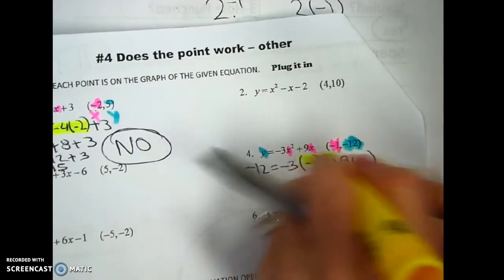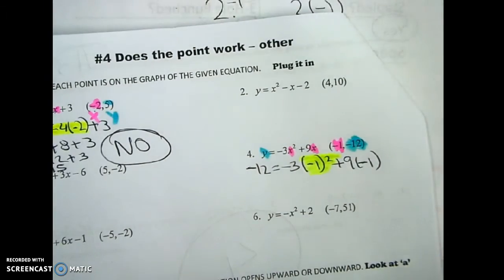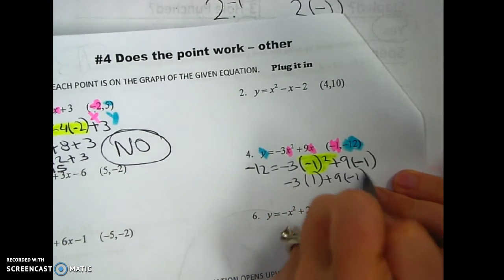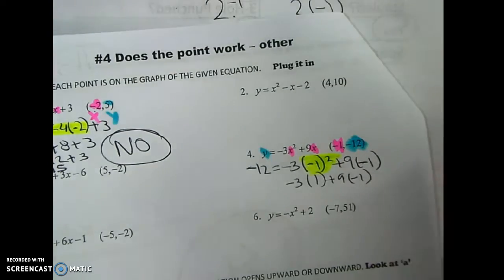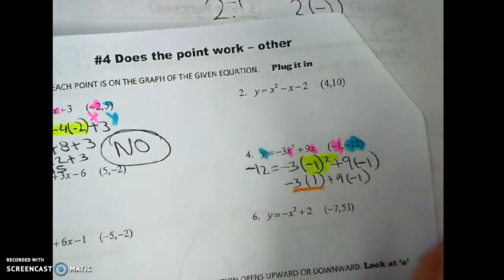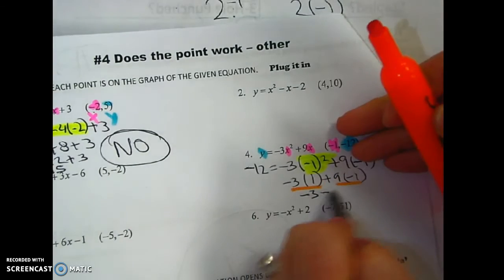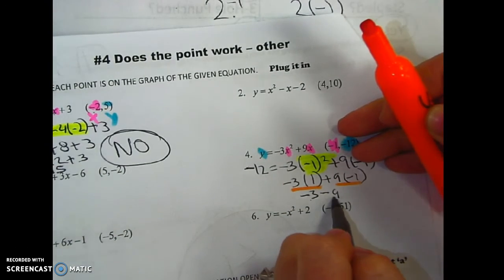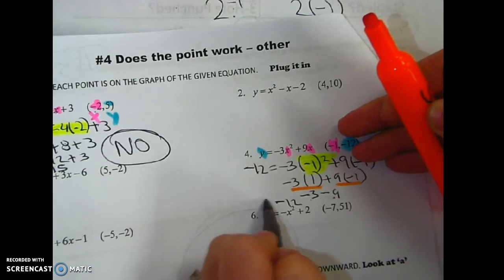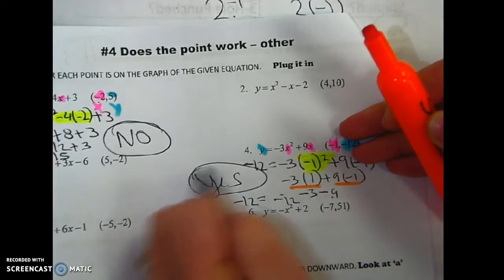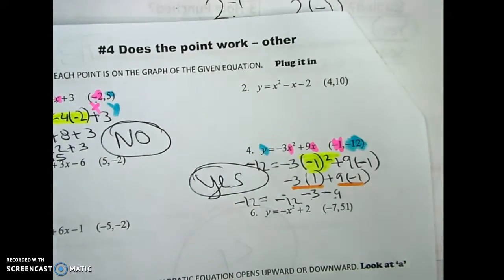Do your exponent first. (-1) squared is -1 times -1, which is 1, times -3. Now multiply -3, multiply -9. -3 minus 9 is -12. That does equal -12. Notice the work that I'm showing. So yes, the point works.